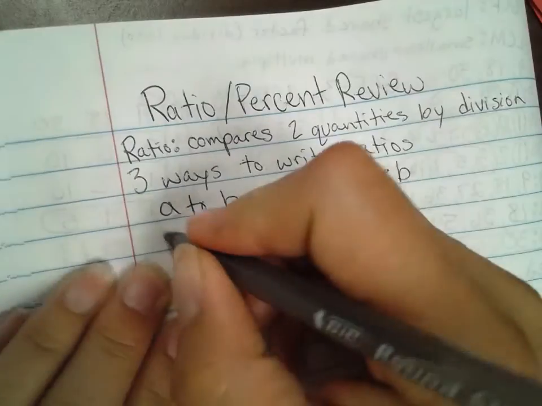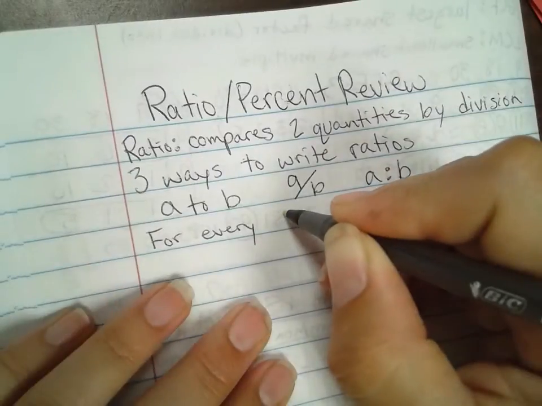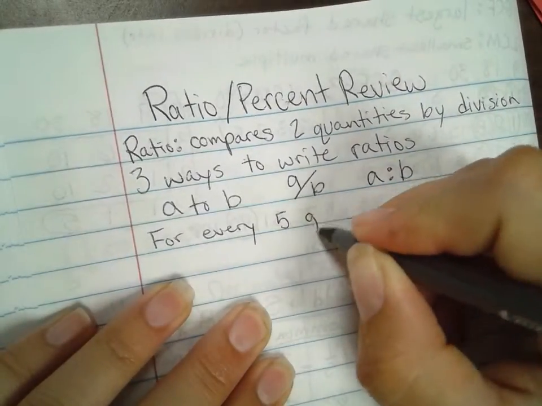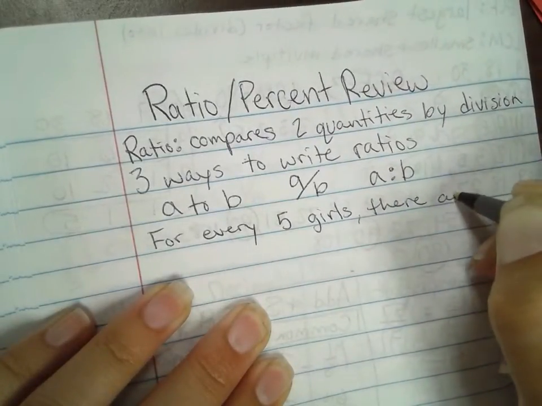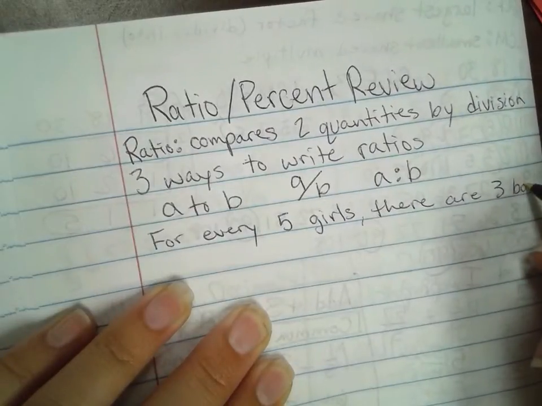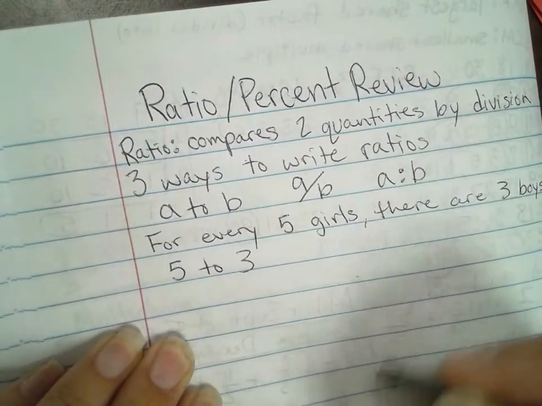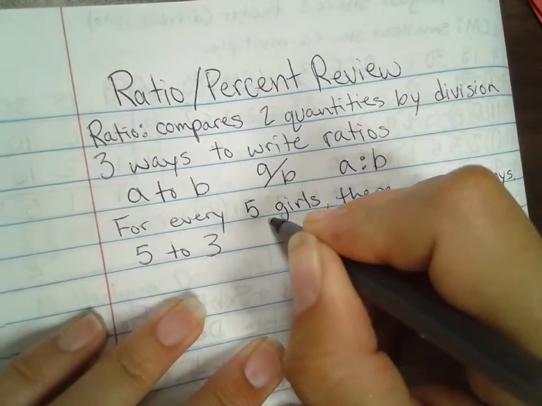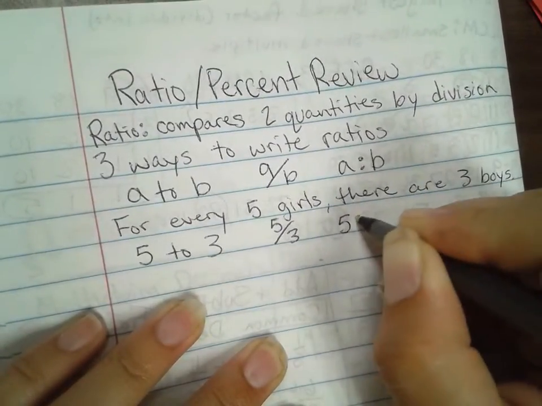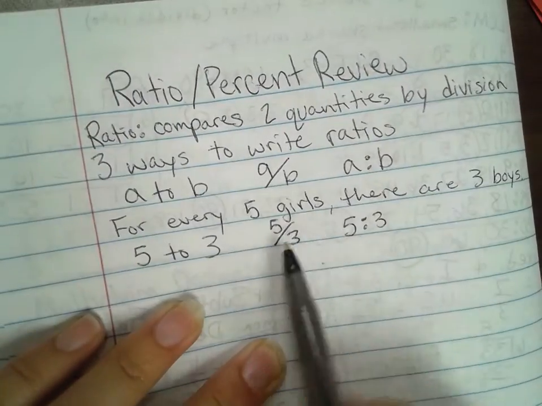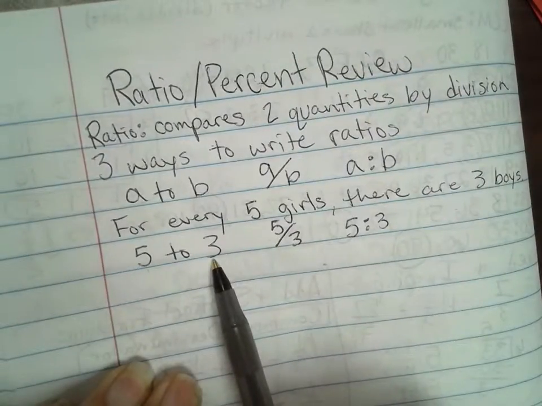So let's say we have a statement. For every 5 girls, there are 3 boys. We would write that as 5 to 3. We could write that as 5 over 3, or we could write it as 5 colon 3. Now this is important. If I'm doing girls to boys, the first one always has to be the girls, the second one the boys. So order matters.